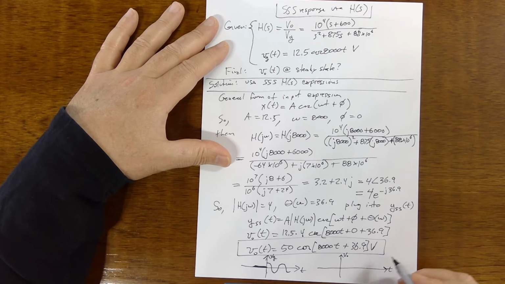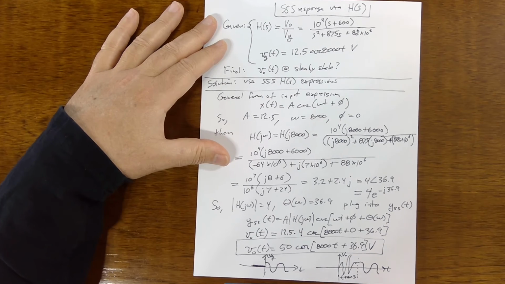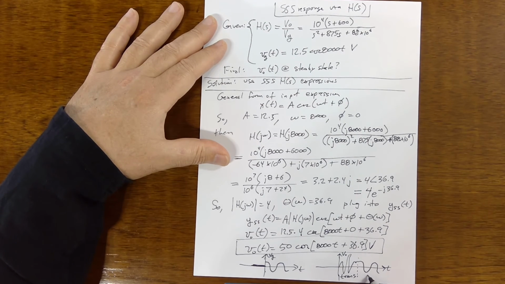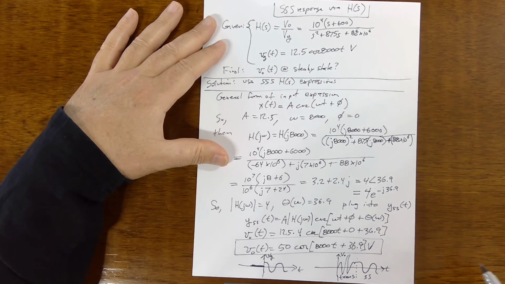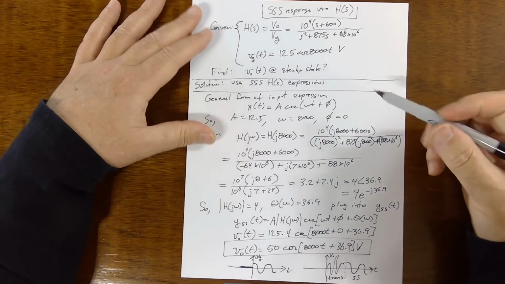What does that thing do? Well, at steady state, at some point in the future, it just becomes a sinusoid. But there is a transient response that we're ignoring, and we don't know what that's doing, but who knows what it's doing. But okay, so it's transient, and then eventually it settles down and it becomes steady state. That's the concept that we're interested in.